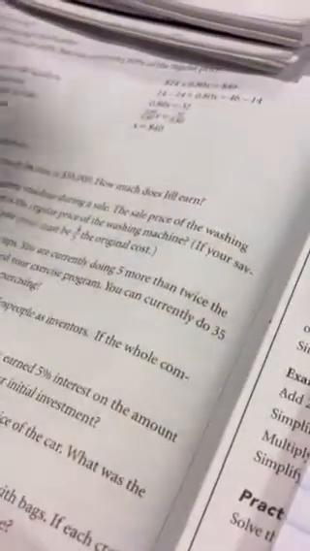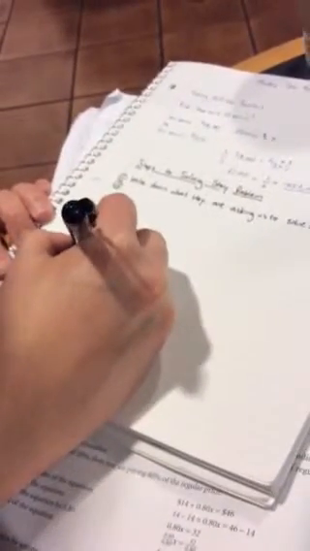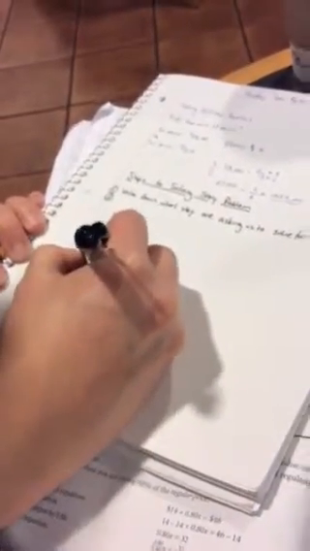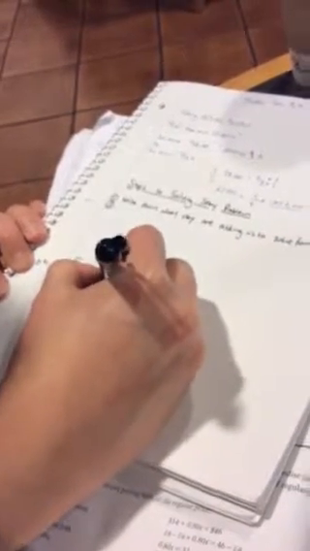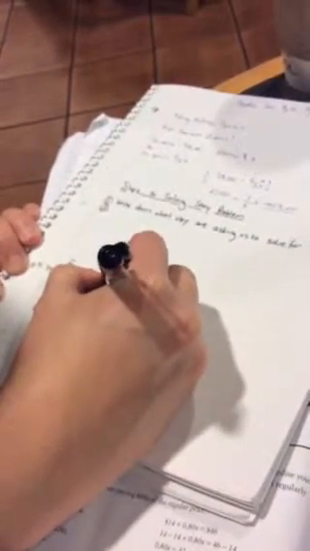So if I were going to do an example along with this, we'll say this is problem 22 from the book, page 42. Okay, so my step one is I need to find the original cost of the washing machine.